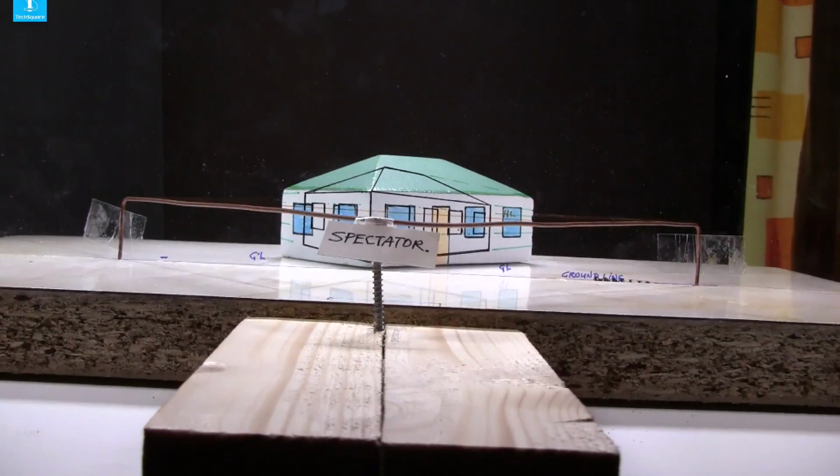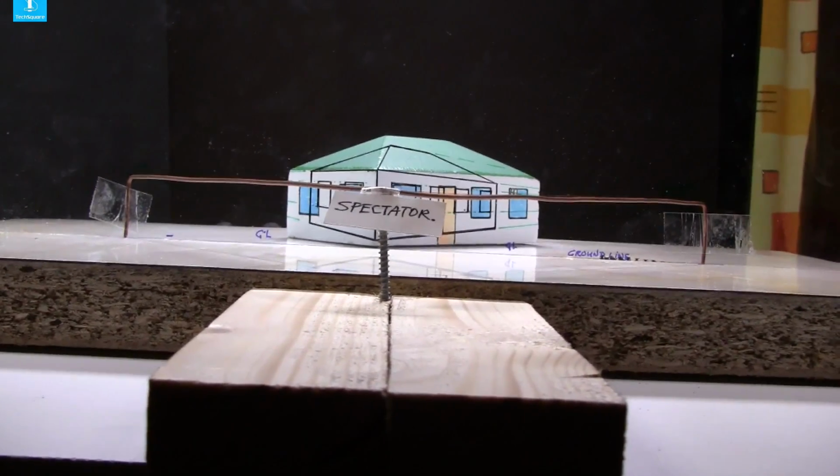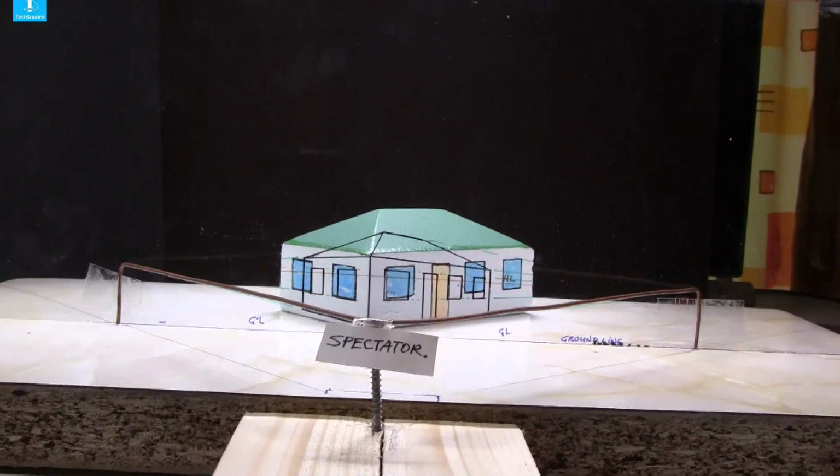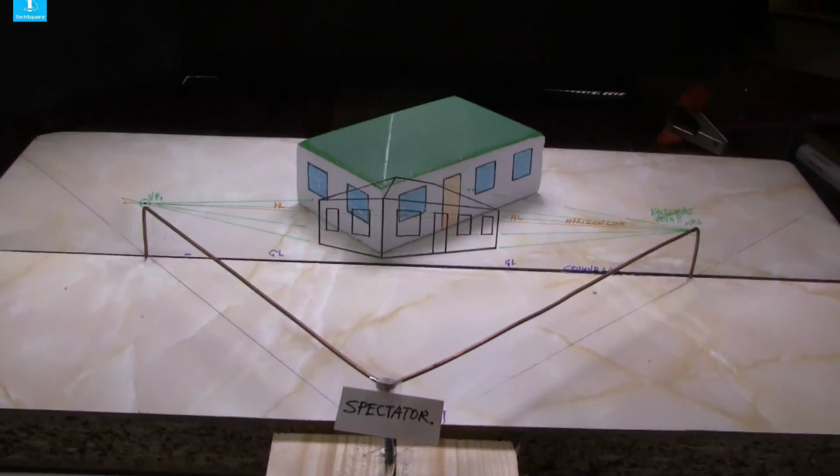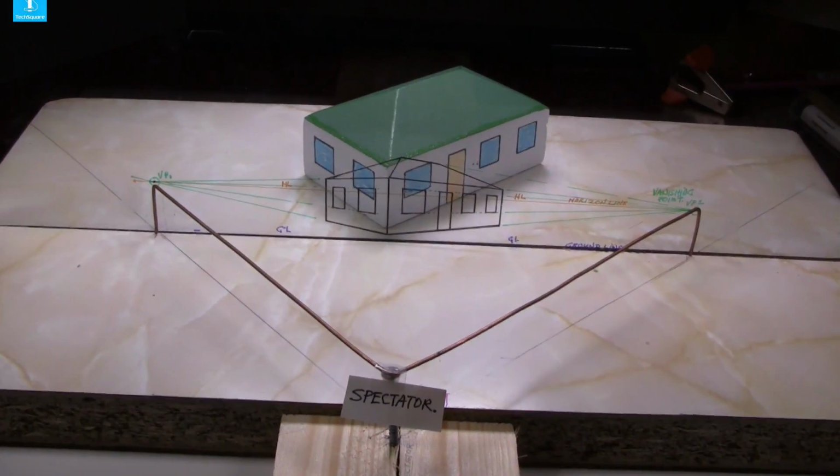Now when you look level along the spectator, you can see that that's the horizon line. That's the introduction to perspective drawing complete.